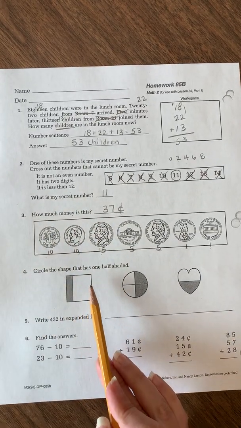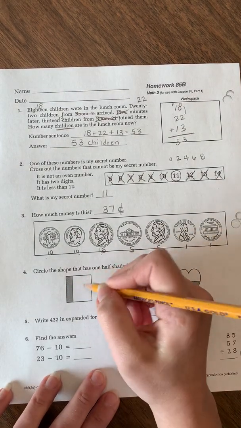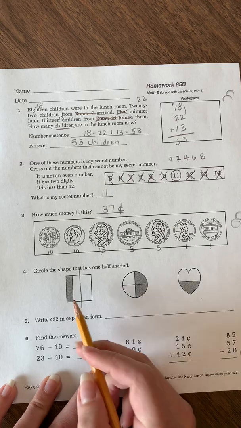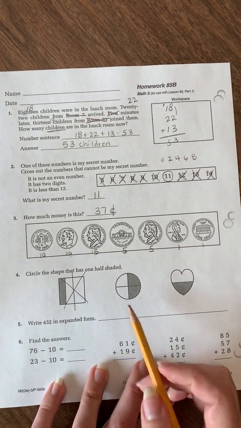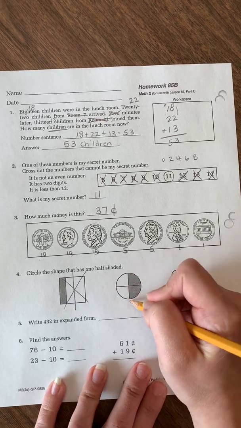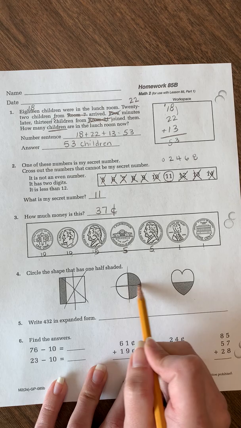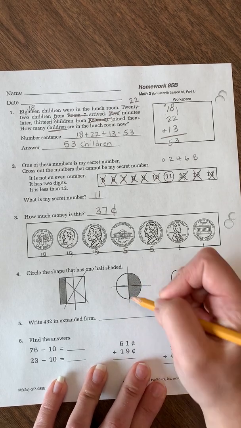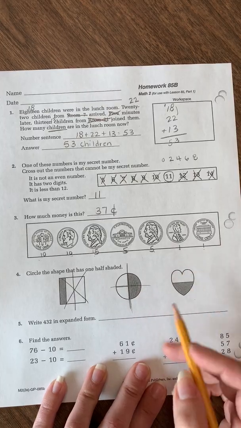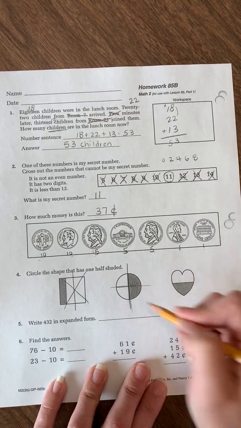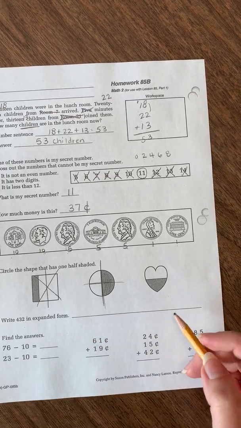Circle the shape that is 1/2 shaded. Half would be here. That is not shaded in a half. Let's see, this is shaded in a half. This is divided into a half, but it's also divided in a half here. But going this way, this part is shaded. This one is shaded 1/2, but I'm going to check my last answer choice.